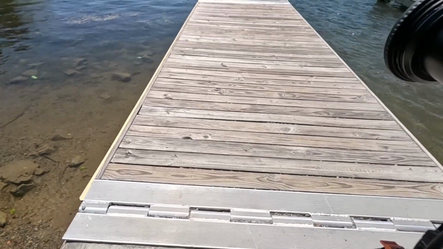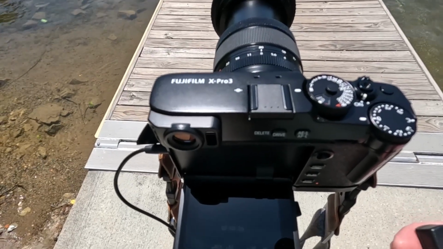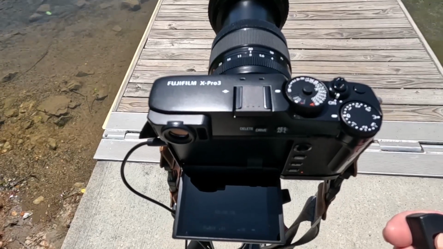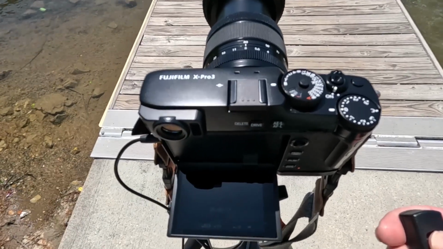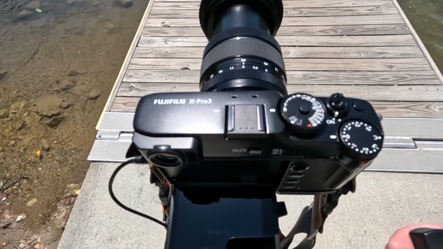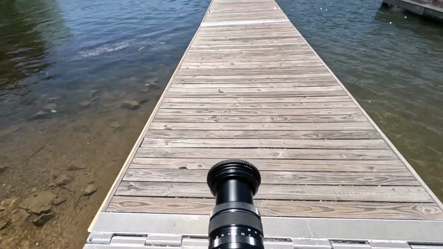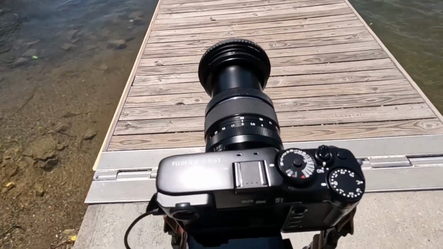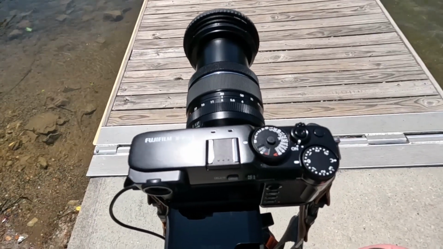Now let me just double check my focus, make sure everything's good. And now we'll try a 30-second exposure. And again, I'm not moving the camera the whole time. I'm shooting the same scene over and over again, just at longer durations of exposure. So we'll see what the results are when we get back to the house and look at these on the computer. And you'll be able to see the difference in how the water appears. Now, as you can see today, the water is pretty choppy because there is a strong wind blowing today, but we're going to be able to remedy that by doing a long exposure. So there's our 30-second exposure.